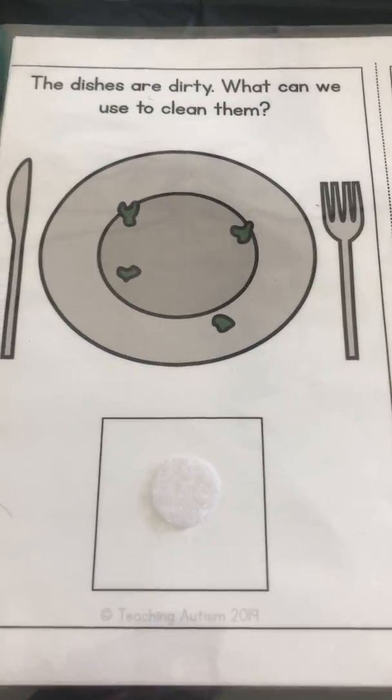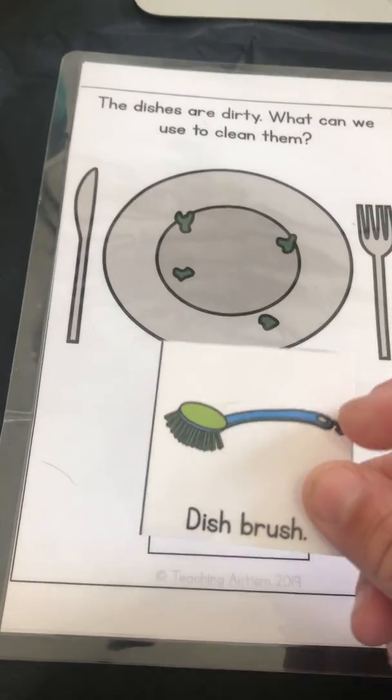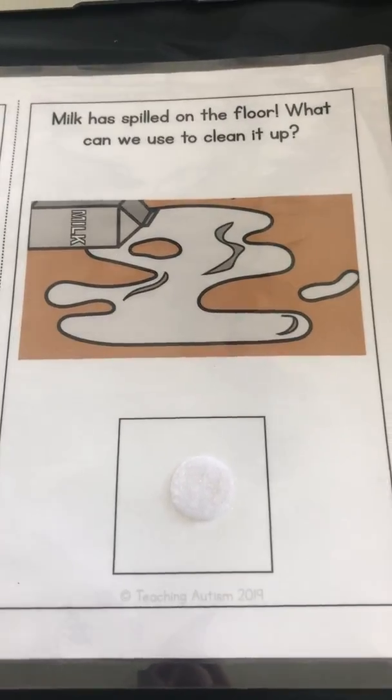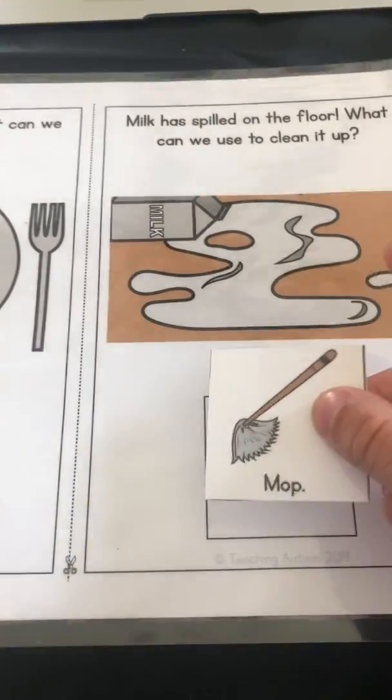The dishes are dirty. What can we use to clean them? We can use a dish brush to clean these plates. Milk has spilled all over the floor. What can we use to clean it up? We can use a mop to clean up the milk.